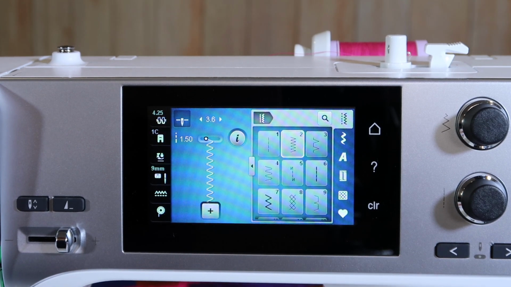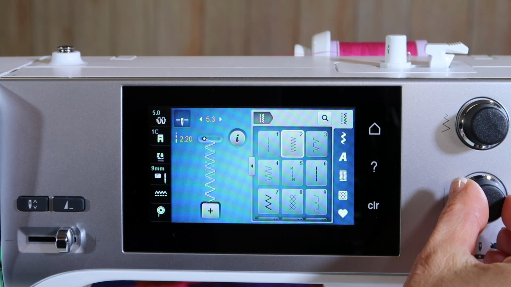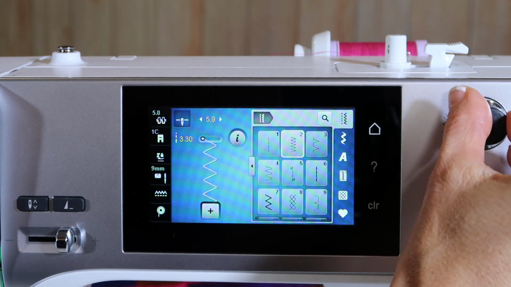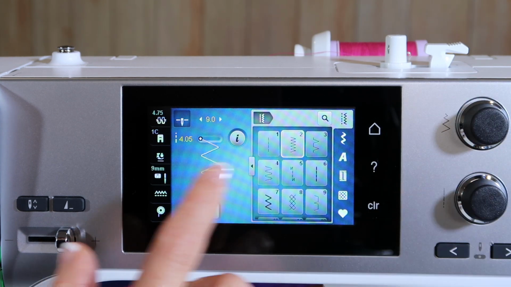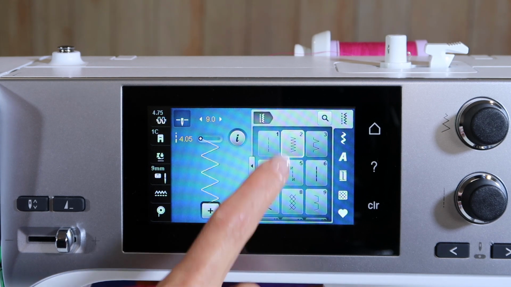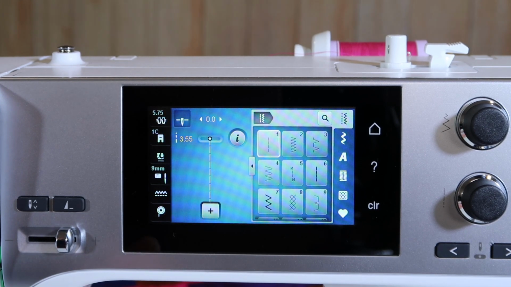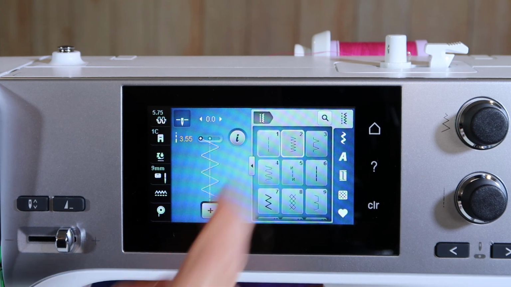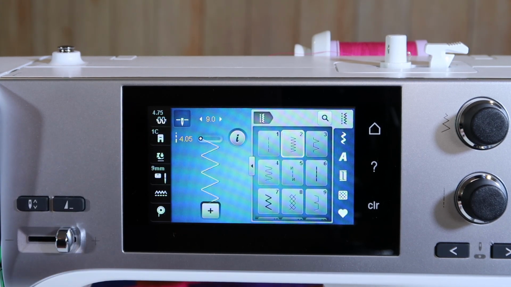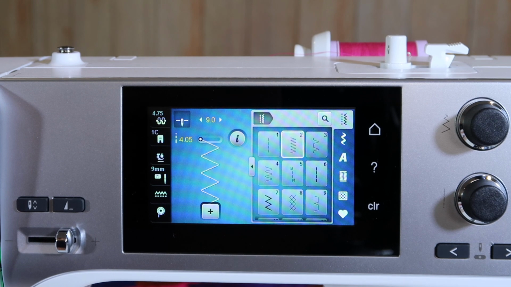Let's do that again. Let's leave that where it is. Let's go to a zigzag. On this project I'm working on, I am doing a very wide open zigzag, and this is the perfect setting. Once again, I need to go back to my straight stitch, continue to sew, and sew something together. Now I need to go back to my zigzag. Look, that setting has now been remembered for the setting I changed it to.